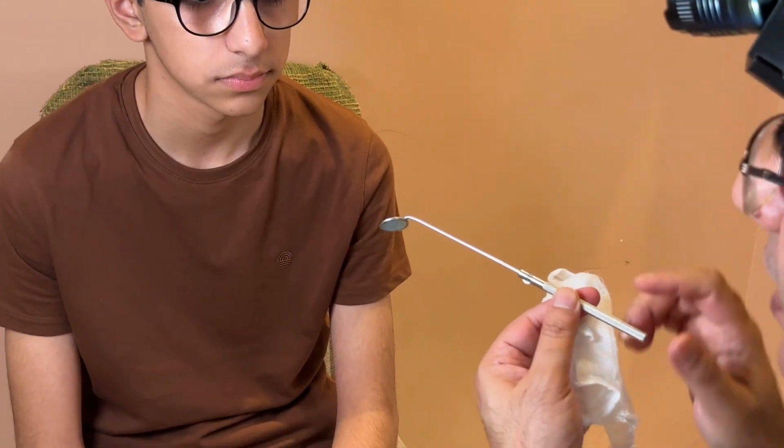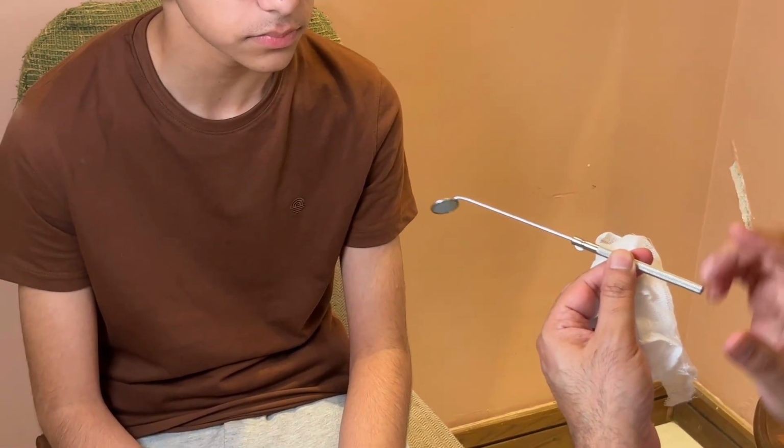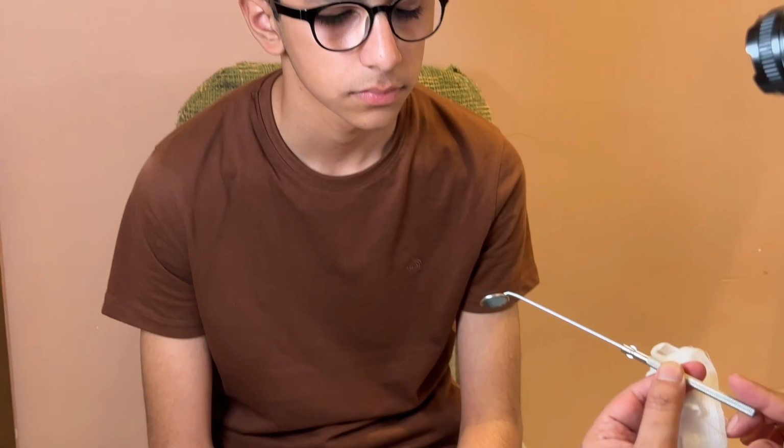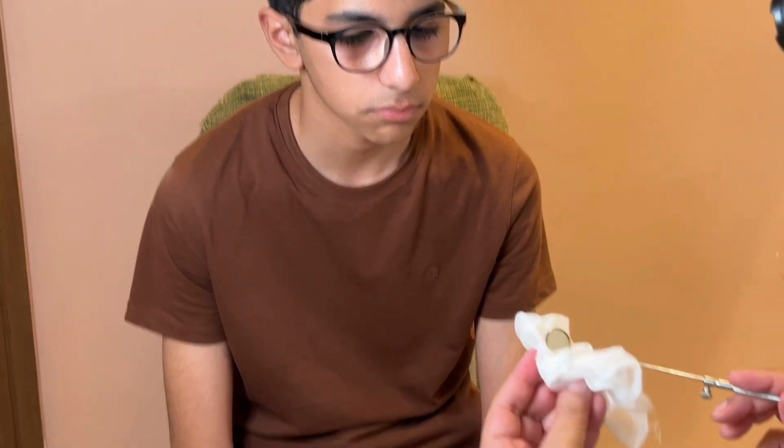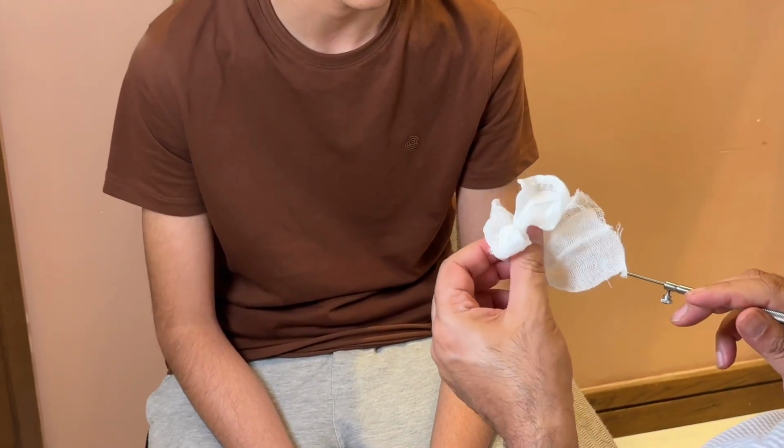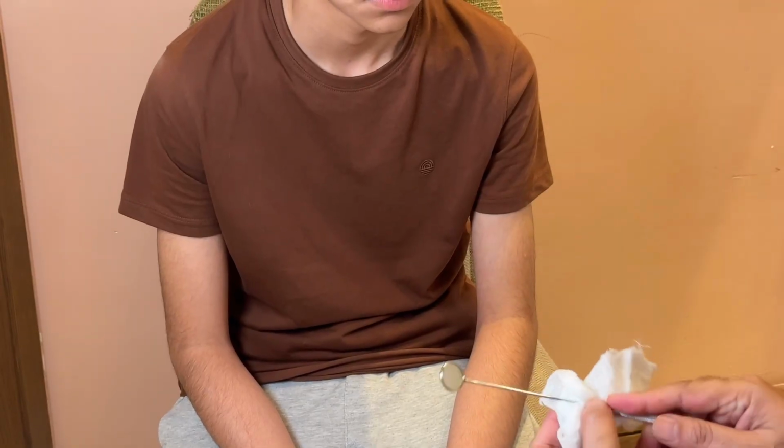So two things we have done while passing it backward, lifting the uvula up. We have checked the laryngopharynx, and by asking the patient to pronounce E, we check the mobility of the vocal cords. So these 2 points are very important while performing indirect laryngoscopy.